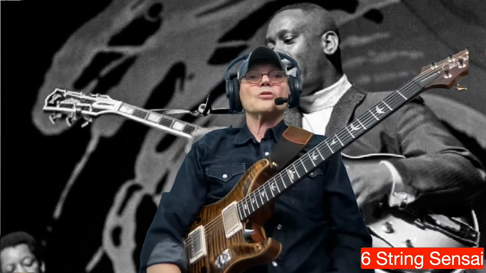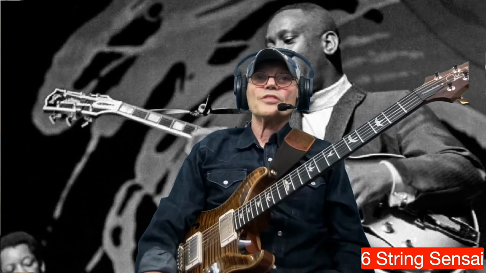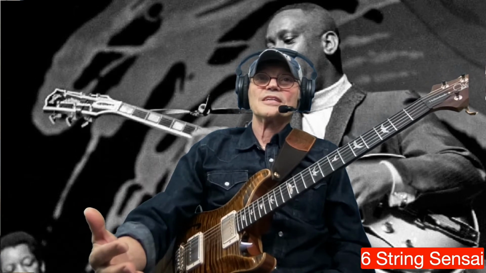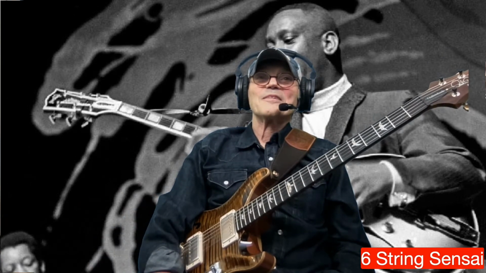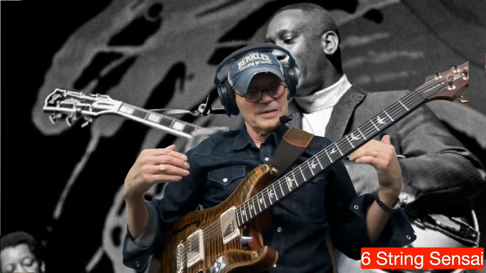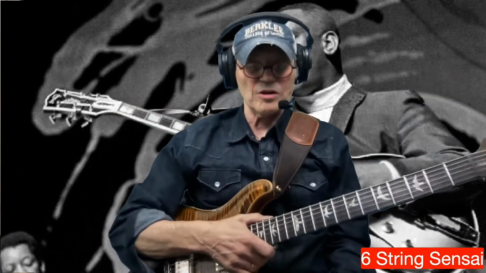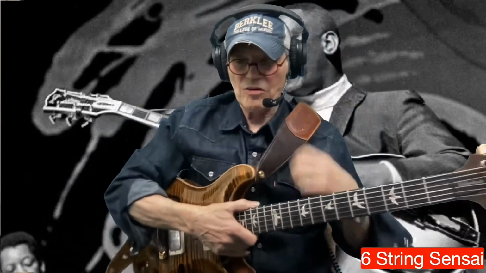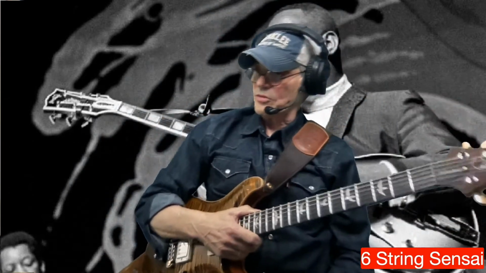Okay. So these are things that you can do with understanding secondary dominants, and you know, so that's what diminished chords are. They are a secondary dominant that moves in minor thirds.